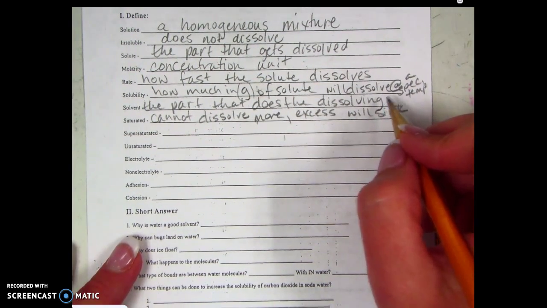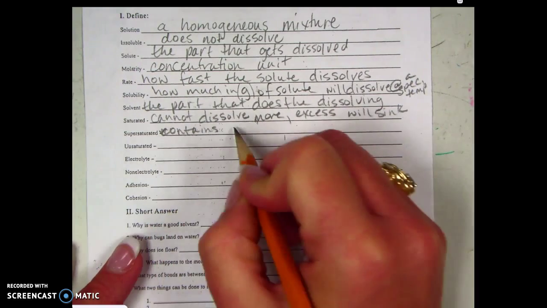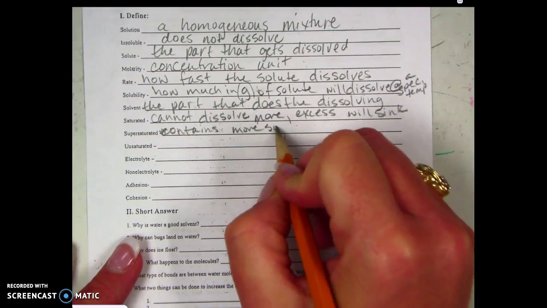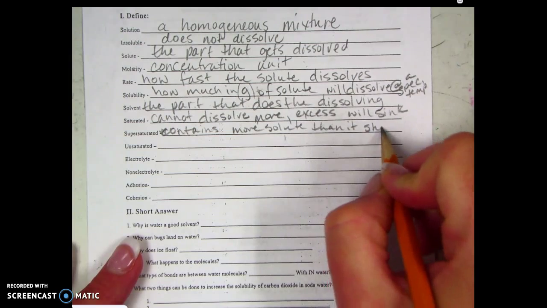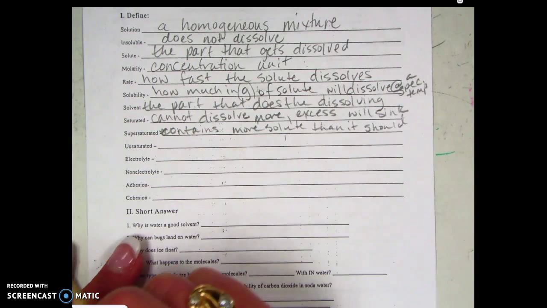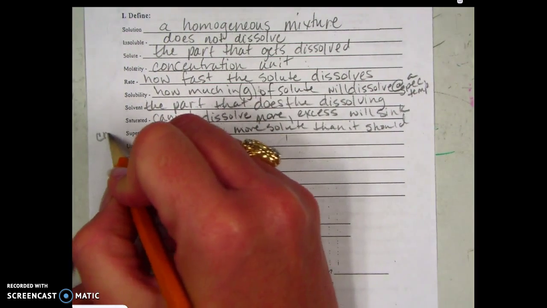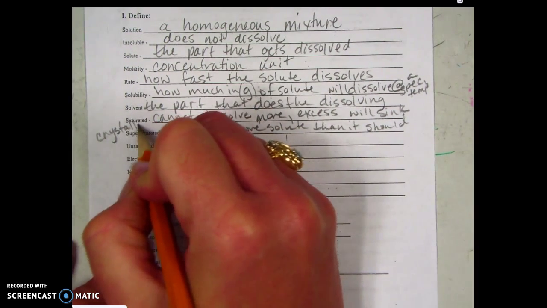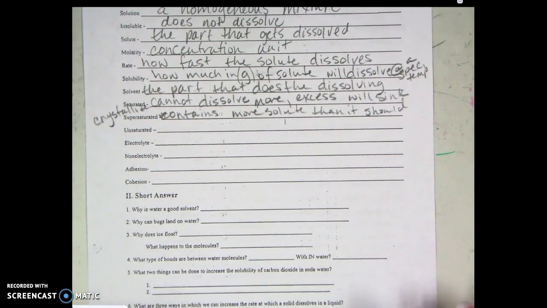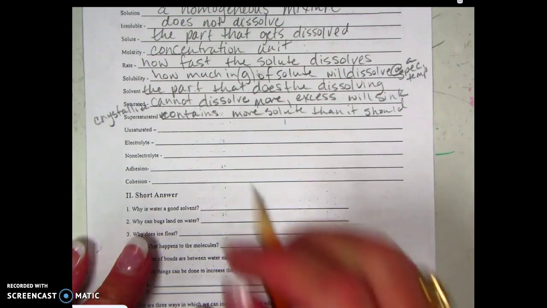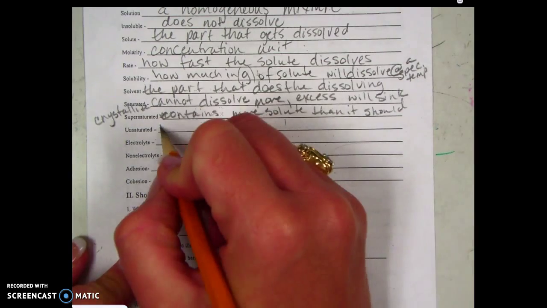Supersaturated. Contains more solute than it should. What's the key word with supersaturated? Super. More. Crystallize. Well, that's why you're doing the candy project, so you can see the crystals. Unsaturated. More solute can be added.